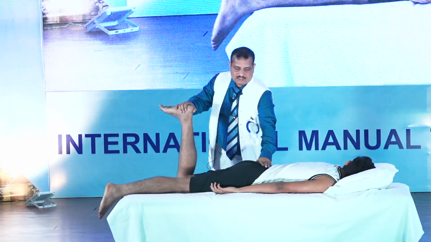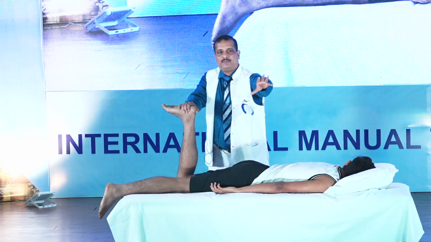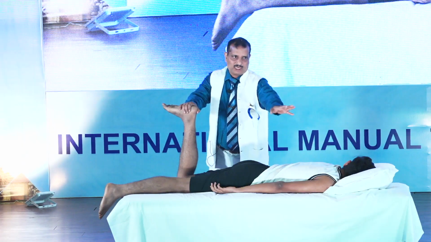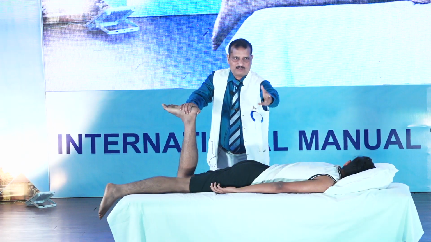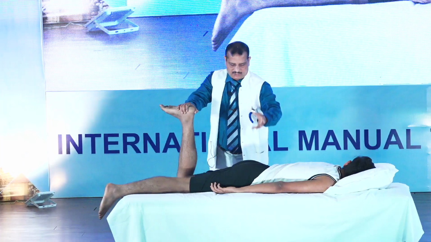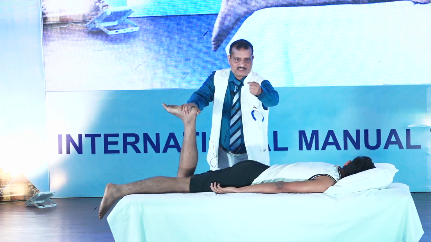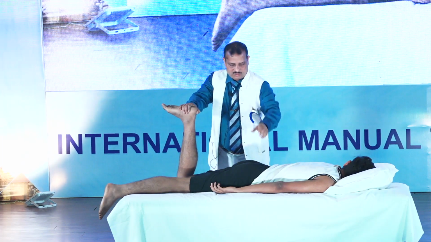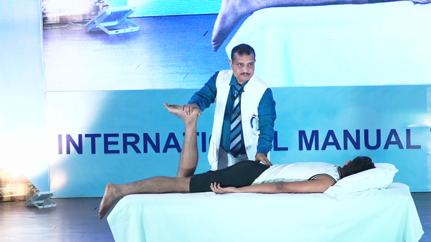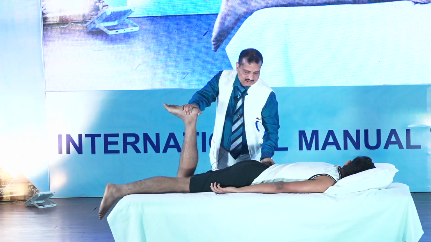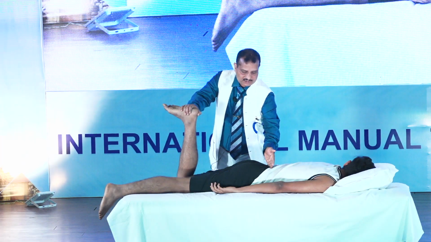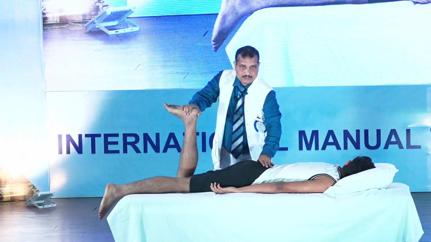Okay. Once it is tight, we are going to apply the MET, muscle energy technique. There are different ways we can apply the technique. I will tell you one of the very common ways. Place the palm of the thumb over the palpatory point. Join ASIS to ischial tuberosity, PSIS to GT. Palm of the thumb.